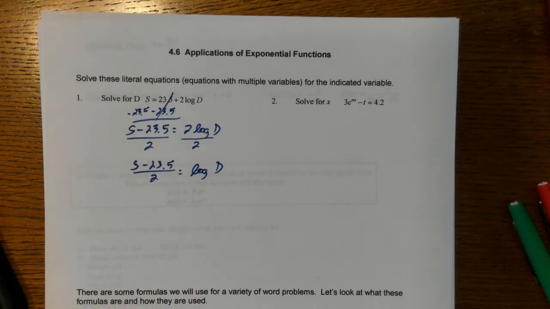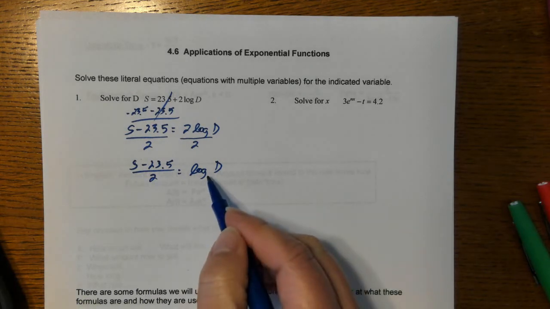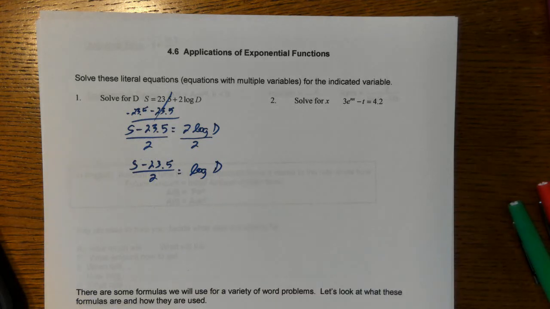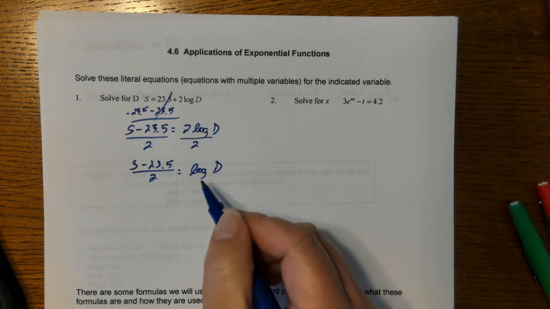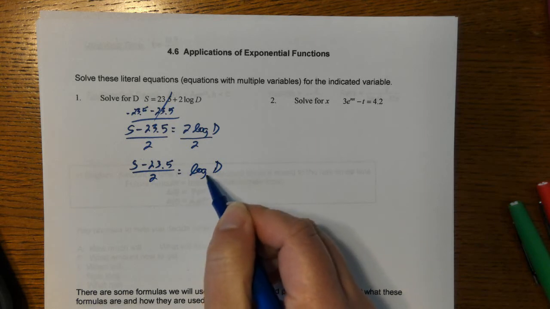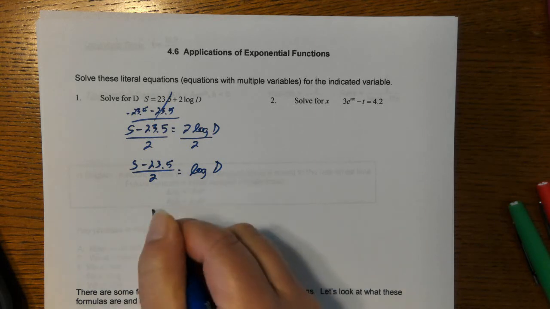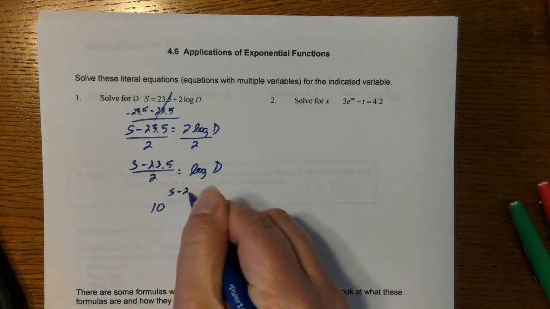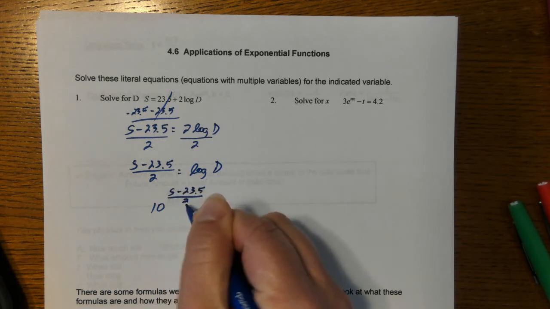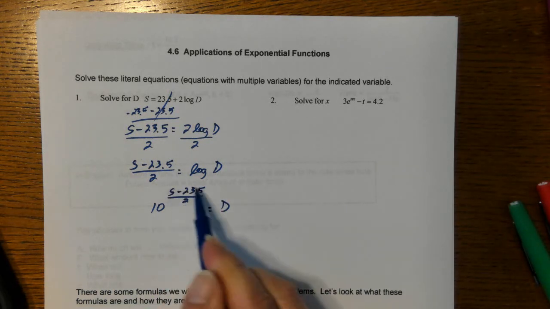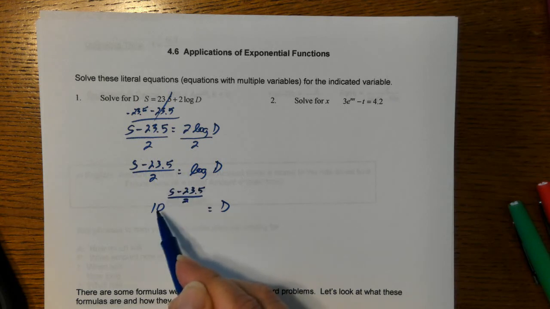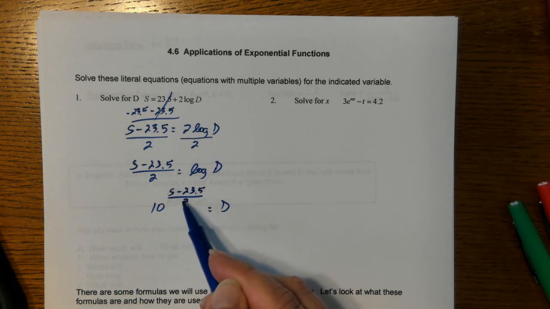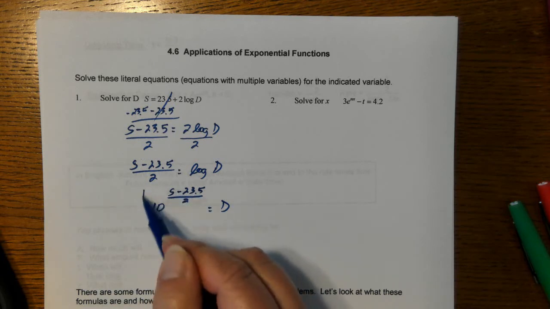Now, notice that log does not have a base written on it, so it's implied to be 10. So if I want to get D alone, I'm going to have to get it out of log form and convert to exponential. So the base of the exponent is the base of the log. This base here is 10, even though it's not written. We know it's there. So 10 to this thing over here, S minus 23.5 divided by 2 equals D. Now notice that's a fraction exponent there. The exponent on the 10 is S minus 23.5 over 2. So make sure that even the divide by 2, it's clear that that's in the exponent position.